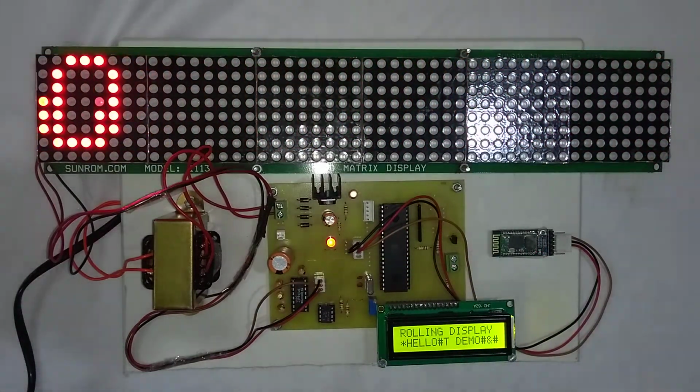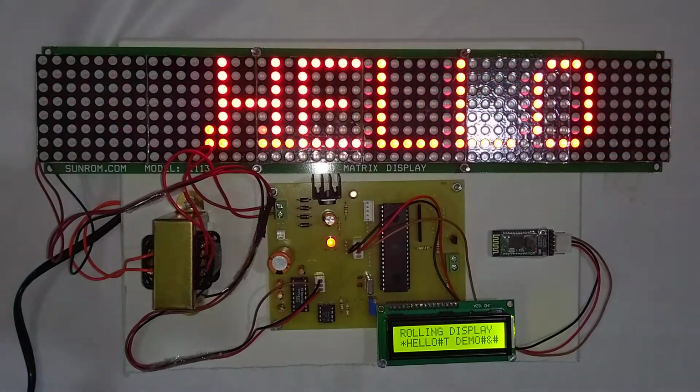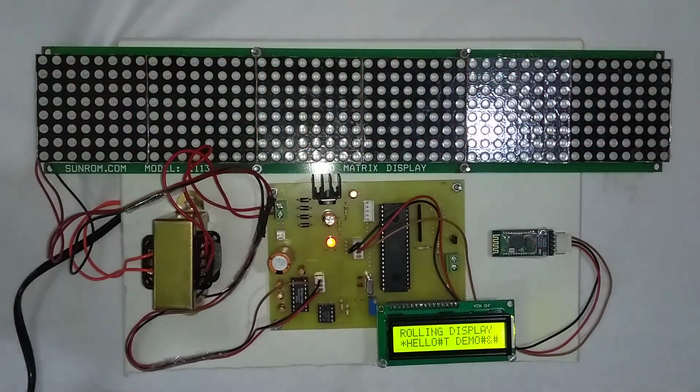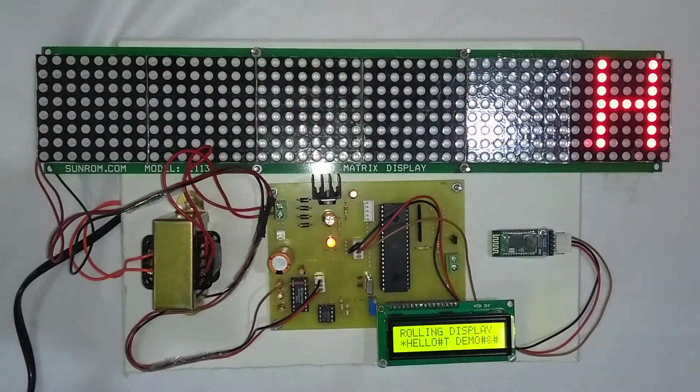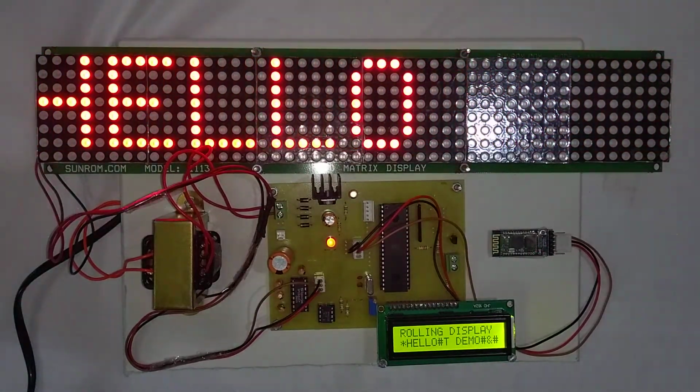So that's all about the demonstration of the project Digital Notice Board controlled using Android app using the Bluetooth technology.